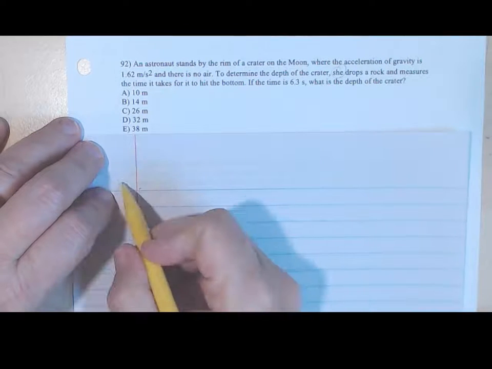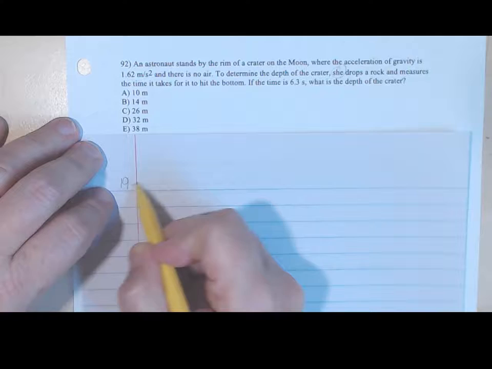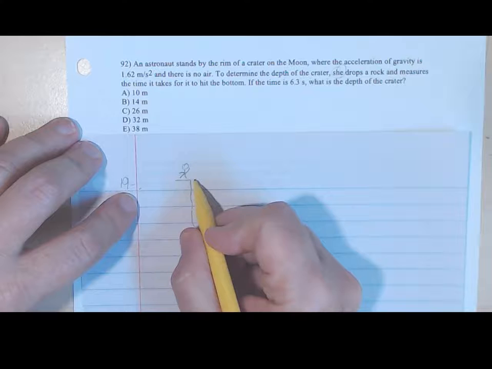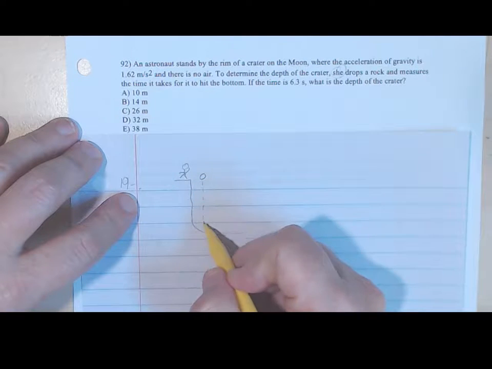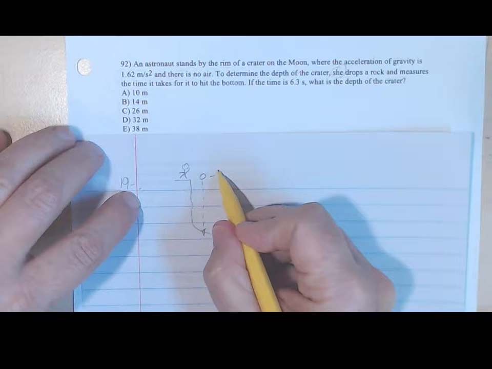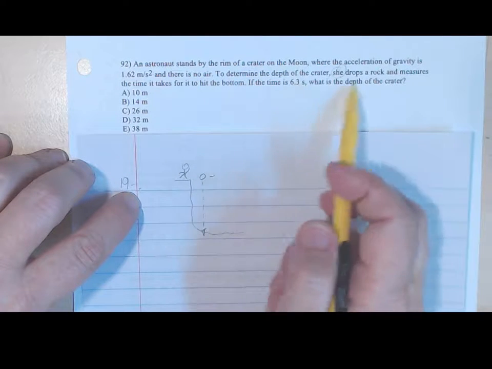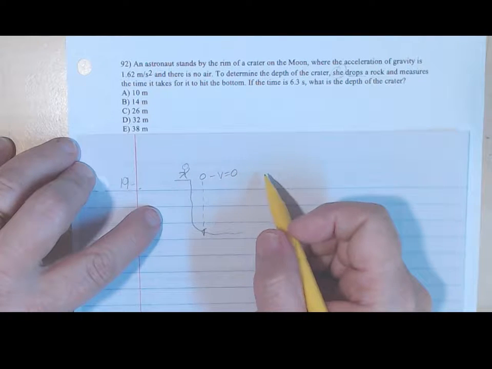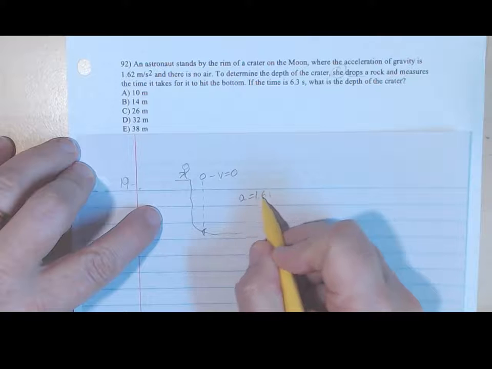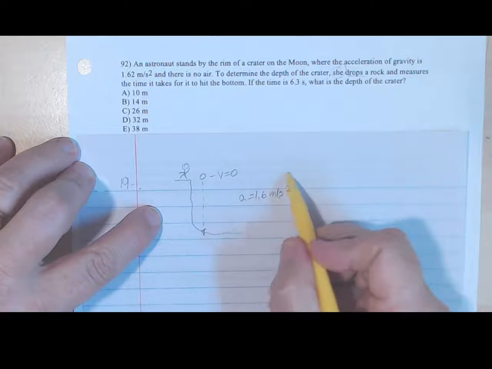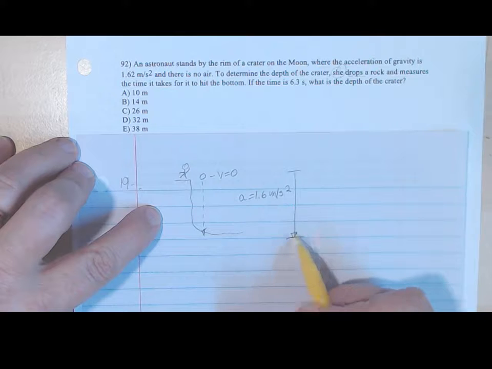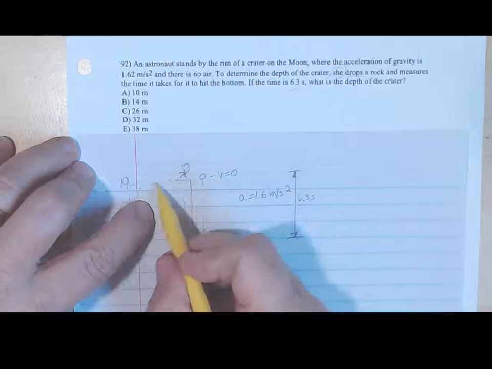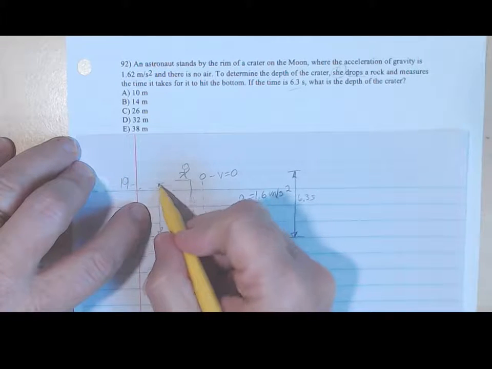Alright, so this is problem number 19. Here I am standing on the edge of a crater, and I drop a rock, and it falls, falls, falls. I drop it, I don't throw it, so initial velocity equals 0. And of course I know acceleration is 1.6 meters per second squared. What am I looking for? I measured the time, 6.3 seconds. I want to know the distance it falls.